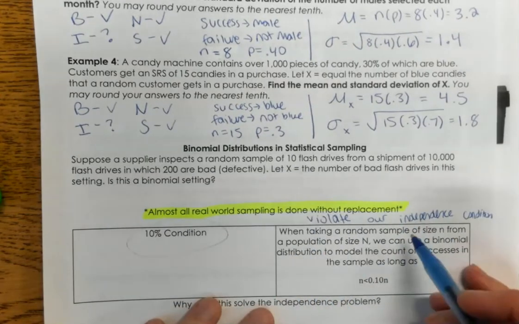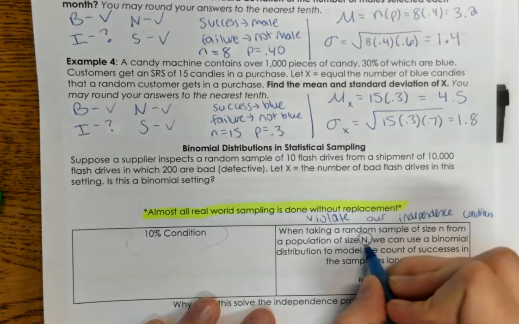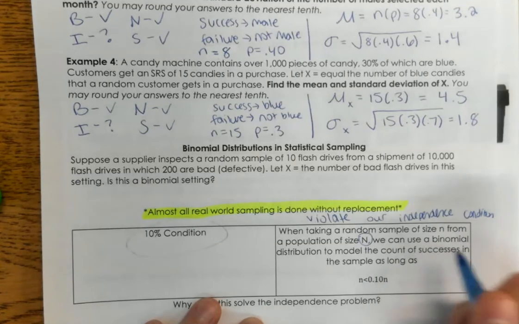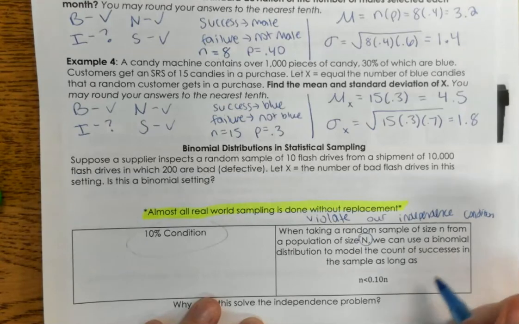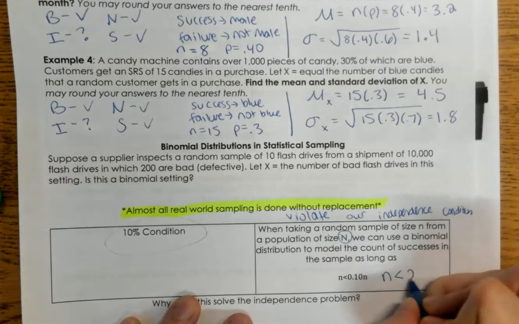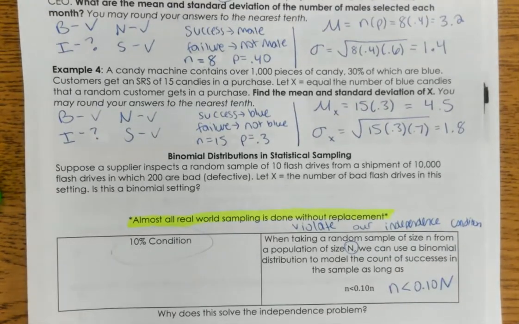So when taking a random sample of size n from a population of size N, you'll notice the population is capital N, the sample is lowercase n. We can use a binomial distribution as long as the count of successes in the sample is less than 0.1 times capital N, as long as the count of successes in the sample is less than 10% of the population.